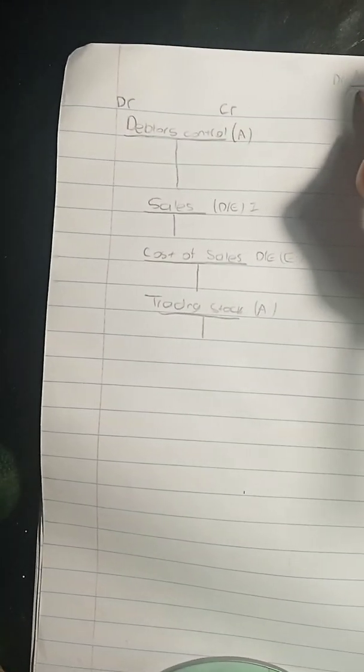So, just remember the steps. Debtors control is an asset. Sales is owner's equity. Cost of sales is owner's equity, and trading stock is an asset. Now for any T account, on the debit and credit side: if it's an asset, the increases are always by the debit side, and the decreases are by the credit side. So the increase is always first for an asset. And if it is owner's equity, then it's the decreases first and then the increases. So the decrease will be by the debit side and the increase will be by the credit side.